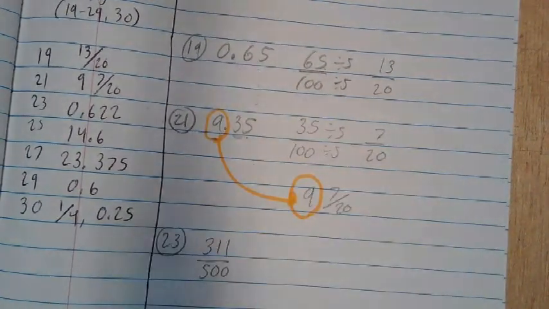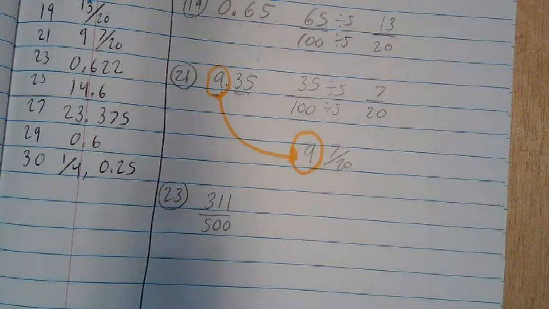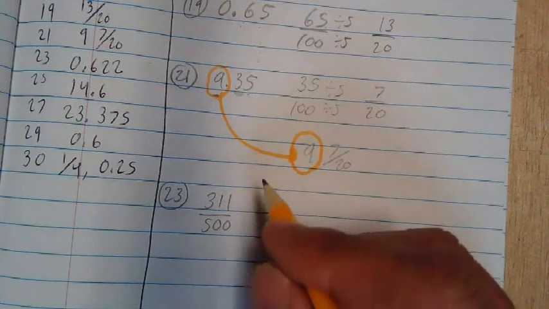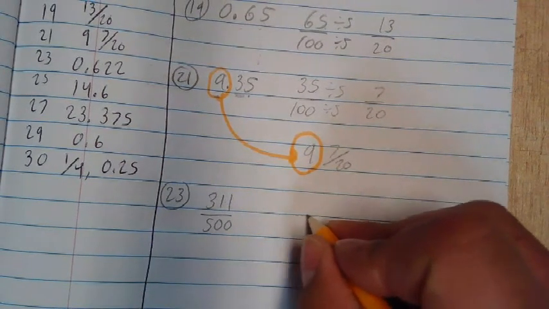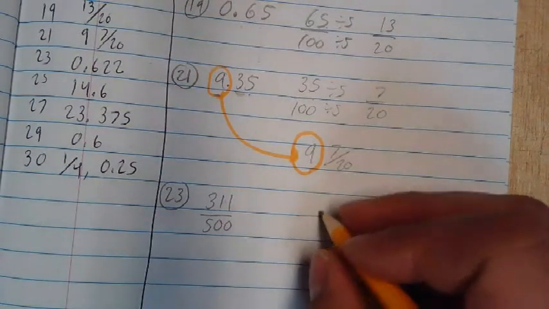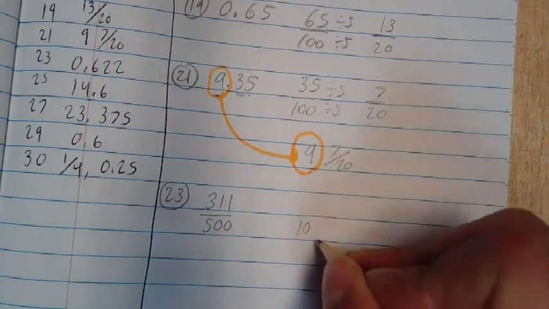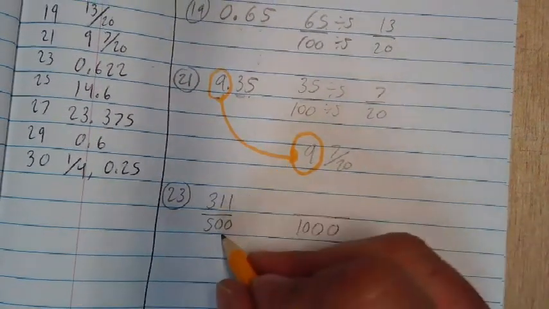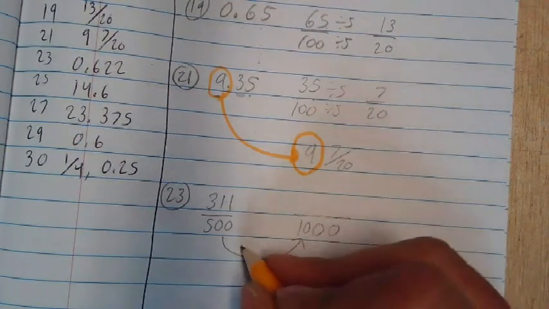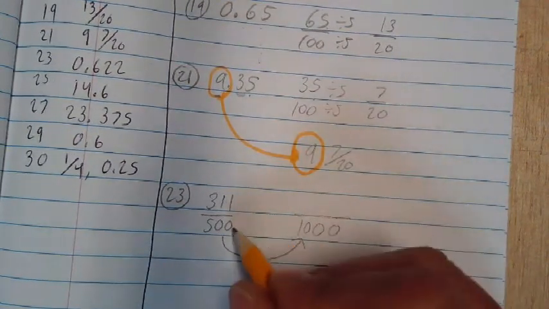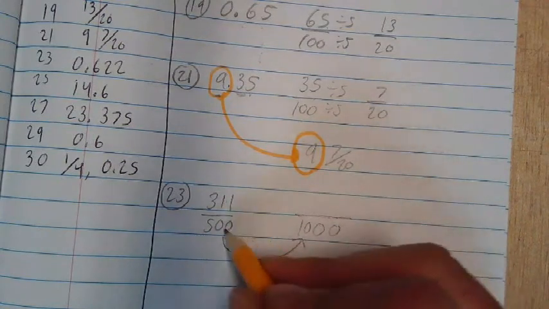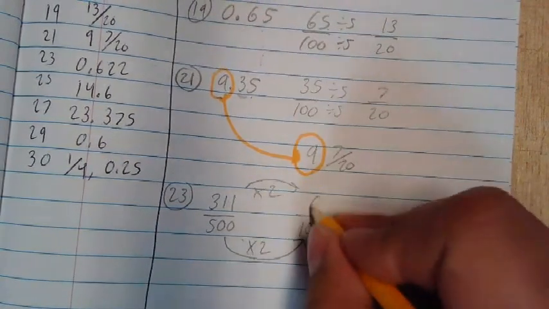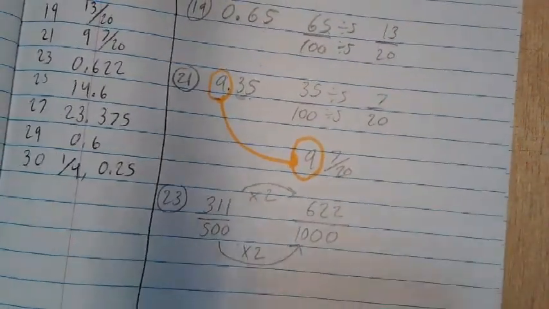311 over 500. Okay. Whew. I can divide the numerator by the denominator, but that just looks like a big mess. Let me try the other method, setting up equivalent fractions. Let's see if I can set it up with a power of 10. Will 10 work? No. 100? No. 1,000? Yes. I'm going to scale up. You see, I'm going from one smaller number to a bigger number. I can make 2 groups of 500 to get to 1,000. I do the same thing here, times 2. I believe that's 622.